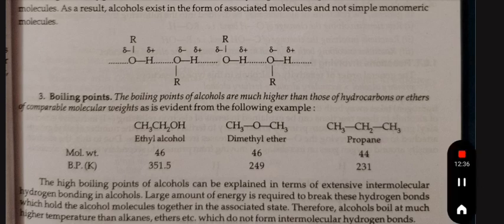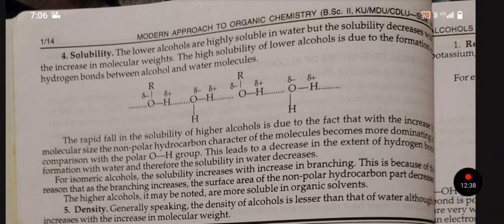Solubility. The lower alcohols are highly soluble in water, but the solubility decreases with increase in molecular weight. The higher solubility of lower alcohols is due to the formation of hydrogen bonds between alcohols and water molecules. The rapid fall in the solubility of higher alcohols is due to the fact that with the increase in molar size, the non-polar hydrocarbon character of the molecule becomes more dominant compared with the polar OH group.